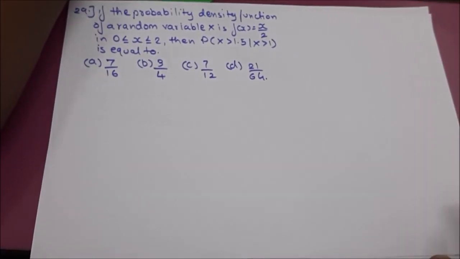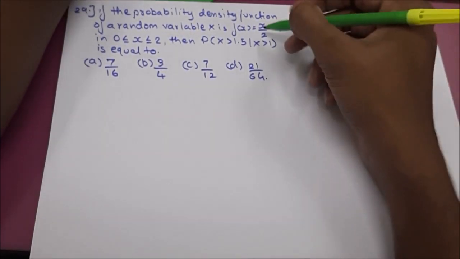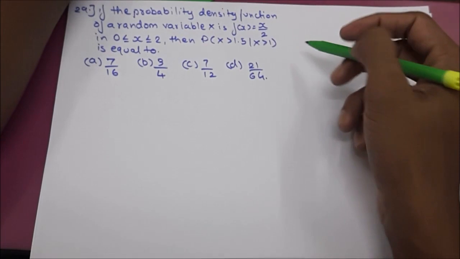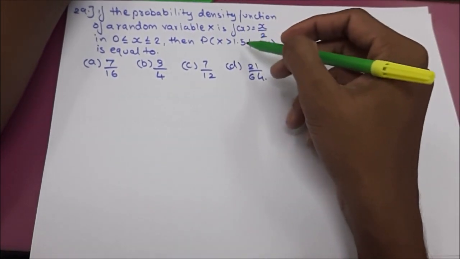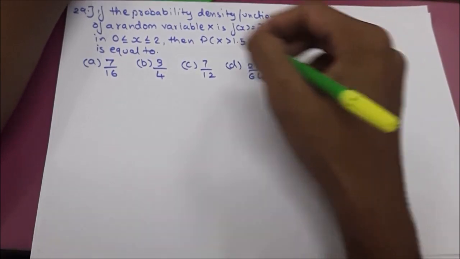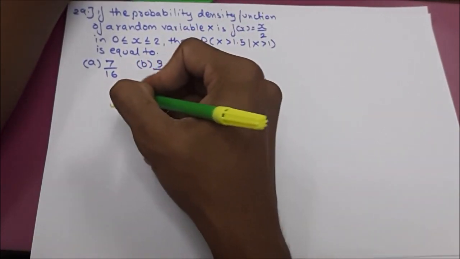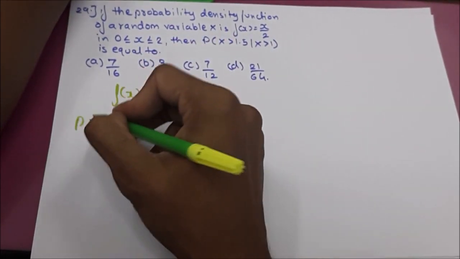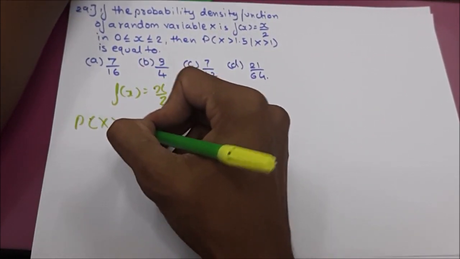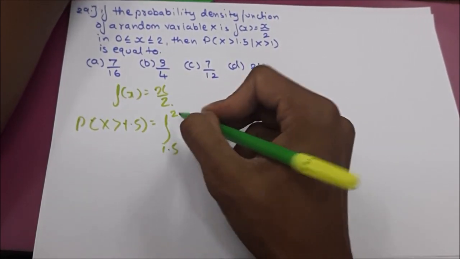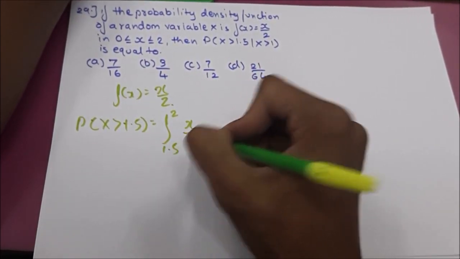Question 29: if the probability density function of a random variable x is f(x) equal to x by 2, for x greater than or equal to 0 and less than or equal to 2, then the probability of x greater than 1.5 given x greater than 1 is equal to, we have four options. We solve for f(x) equal to x by 2, that is for probability x greater than 1.5, we have limits 1.5 to 2, x by 2 dx.